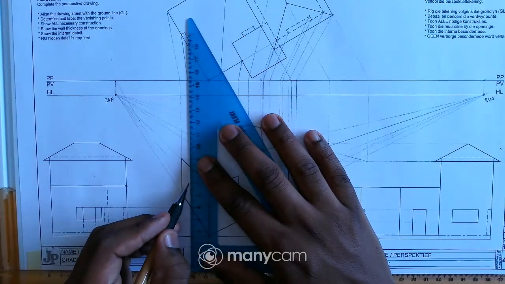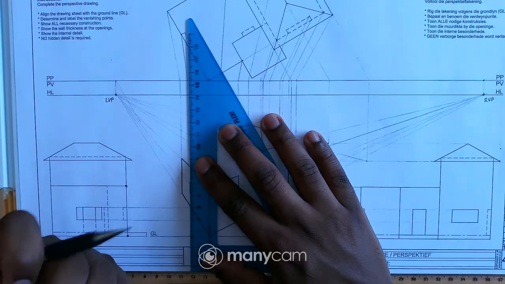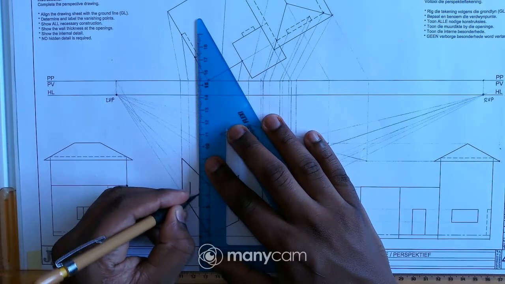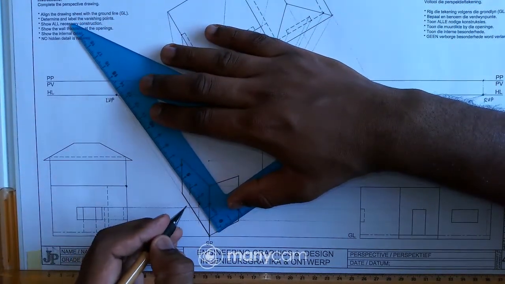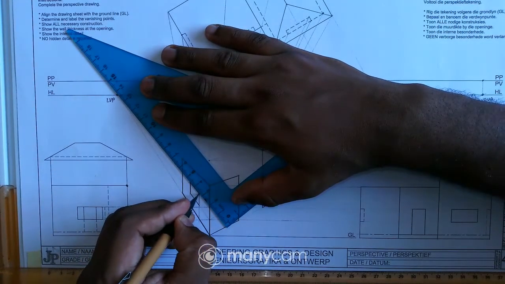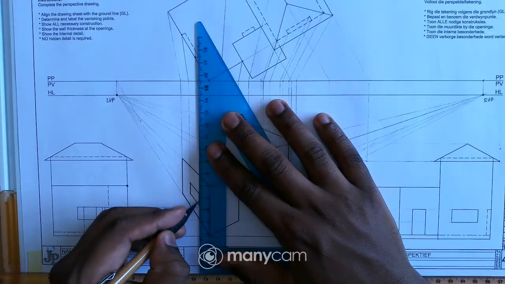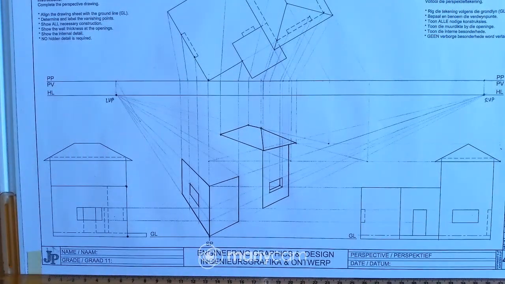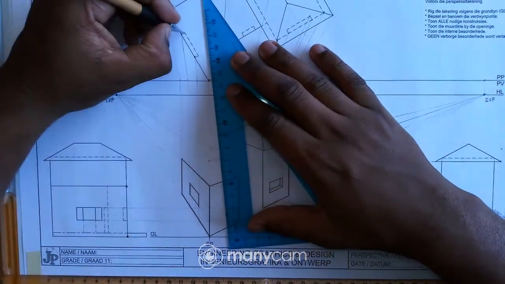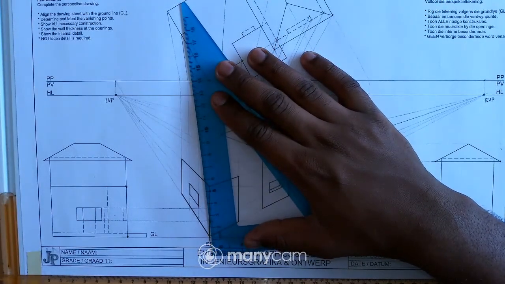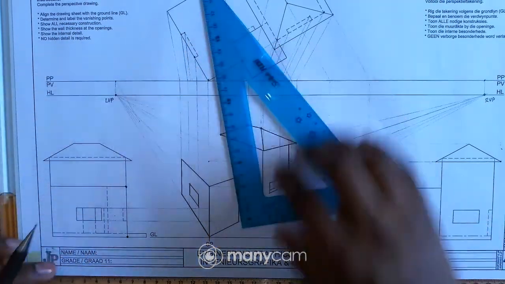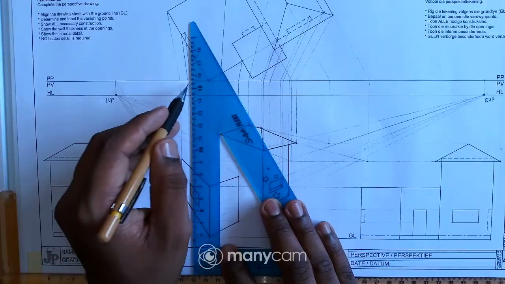Okay, so I can just draw that window right there, just like that. Connect those points. So this is the window, but now I'll have to draw the frame inside. So I'll just project that corner to the SP, project that down to the SP, then I draw a vertical line there.